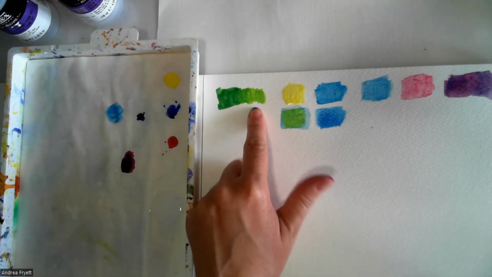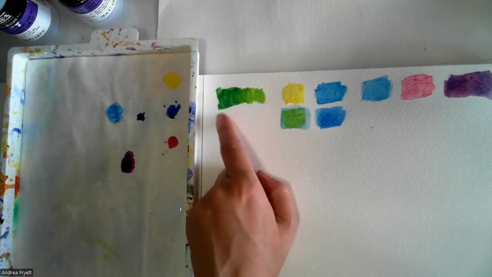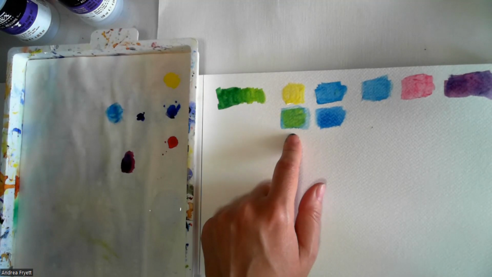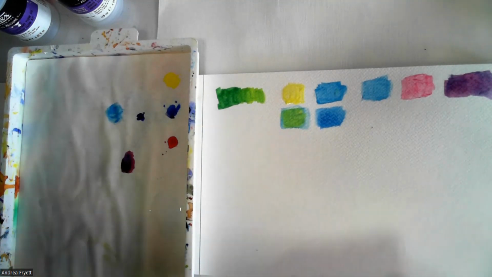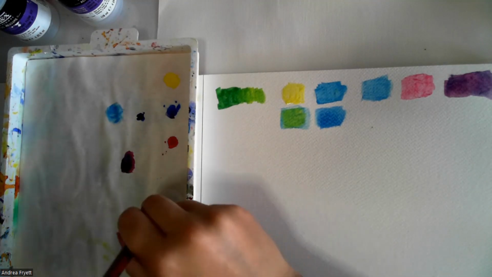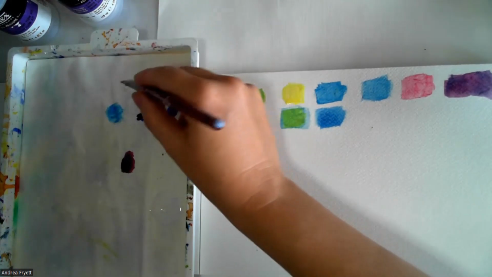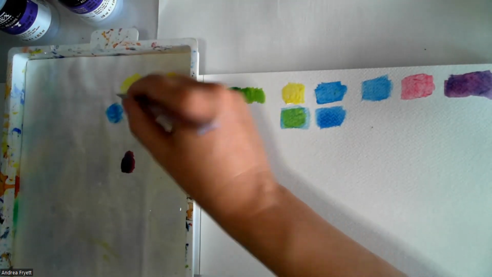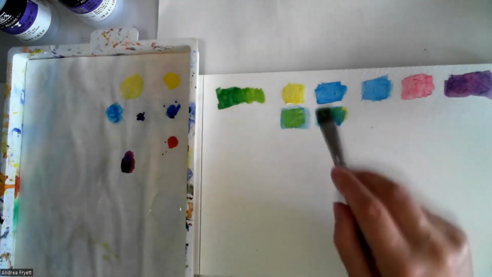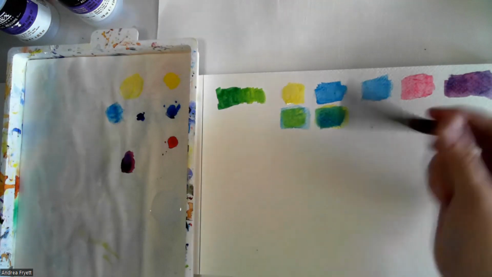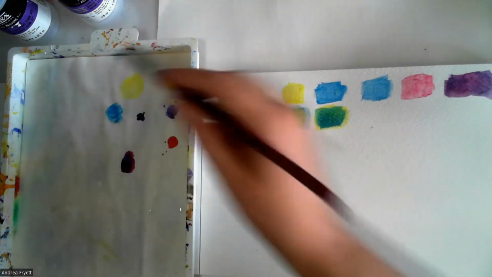versus when we mixed the blue and yellow directly together. So we do end up with a very similar color, but the way that we perceive these colors is quite different. We can do the same thing now with the yellow. Take some gel medium and mix some yellow in. And we're going to go over the top. So the resulting color is a green.